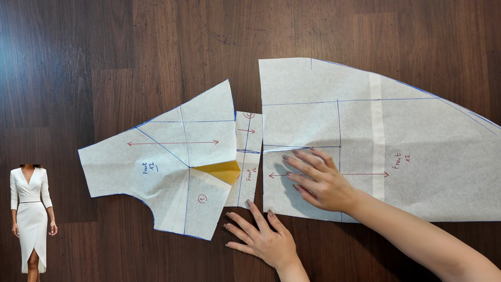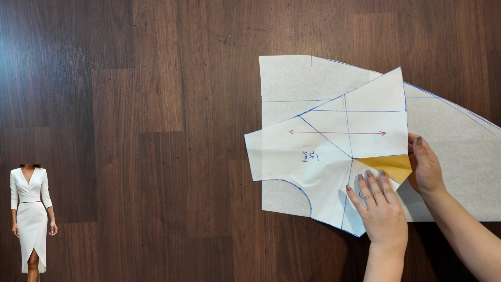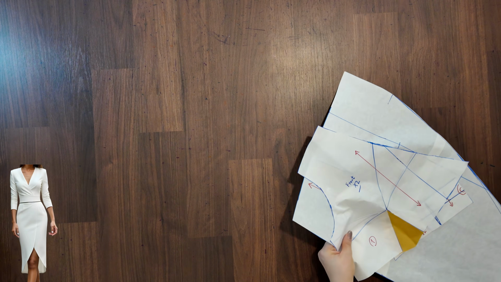Ready for more exciting parts, so take a deep breath and let's move on to drafting the rest of this beautiful dress.